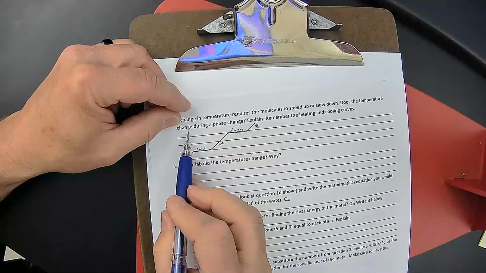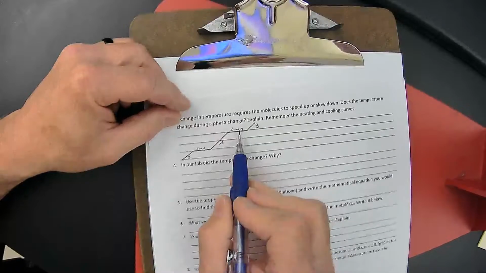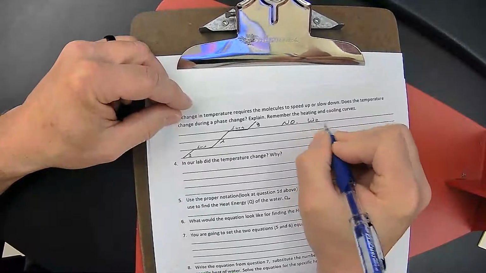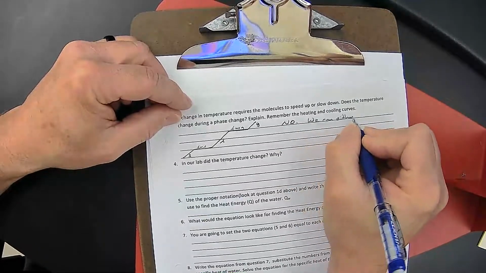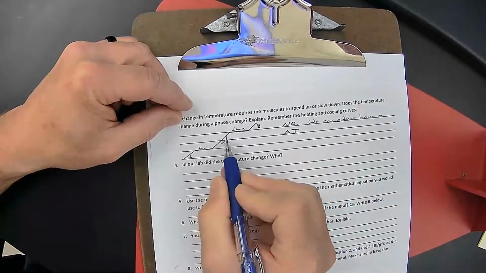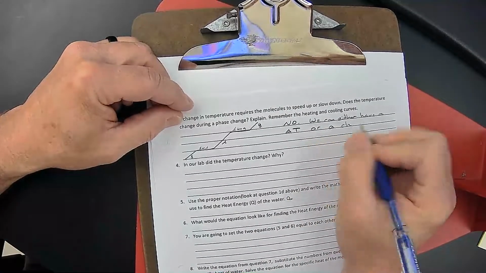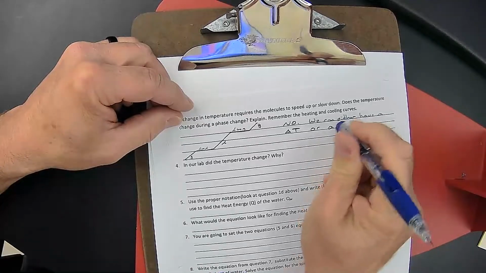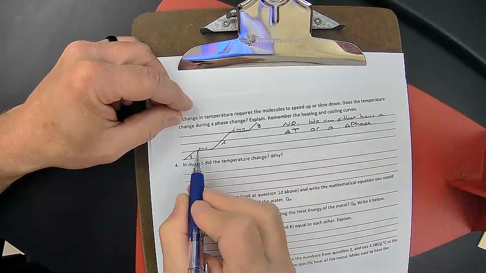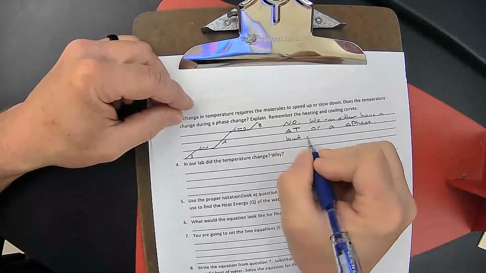Does the temperature change during a phase change? So they're talking about this right here, solid to liquid or liquid to gas. The answer is no. We can either have a change in temperature for a solid, for a liquid, or for a gas, or a change in phase, solid to liquid or liquid to gas, but we can't have both at the same time.